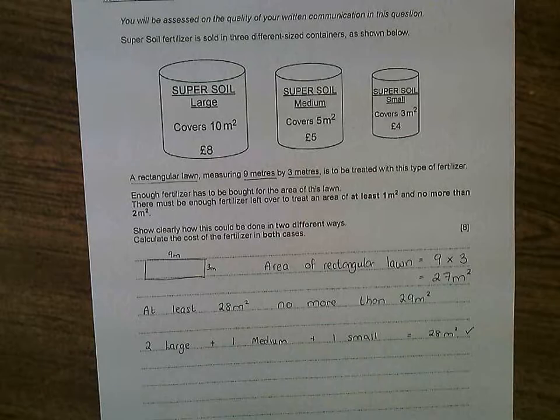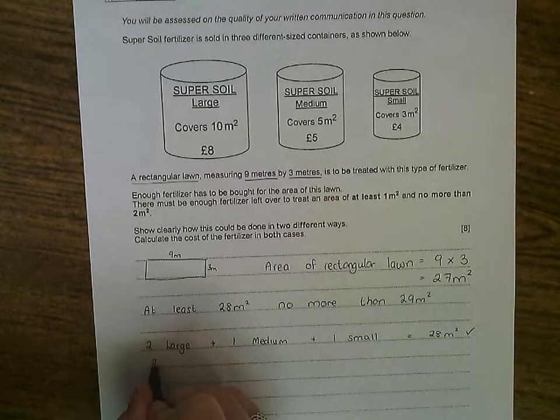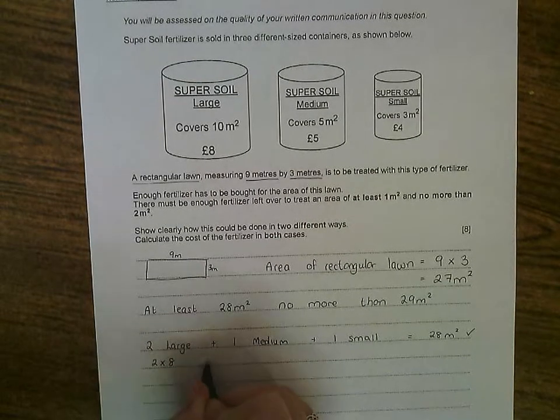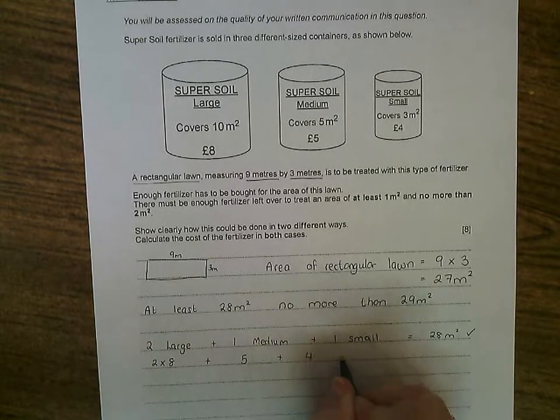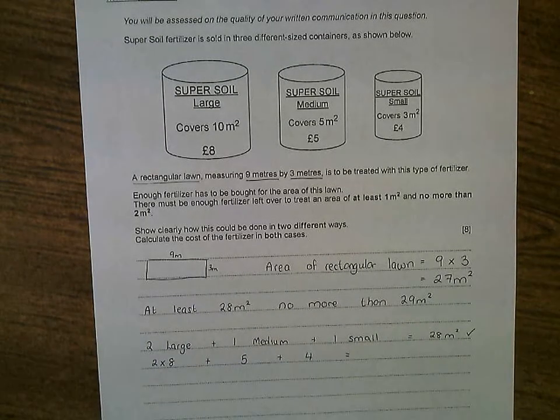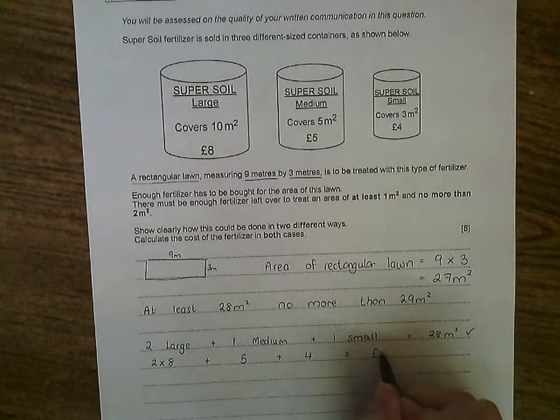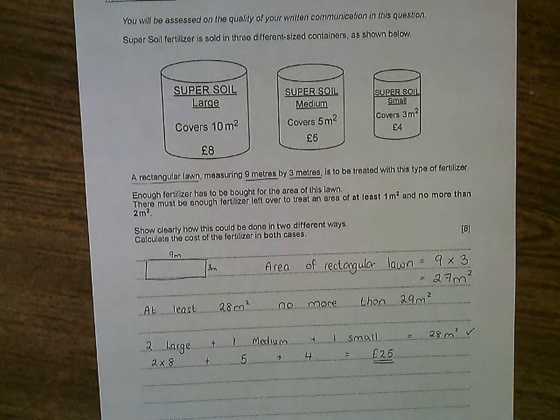So let's price that up now. 2 large is 2 times 8, plus 1 medium is 5, plus 1 small is 4. So I could just work that one out. That's 16, 21, 25. Okay, so that's my one way worked out.